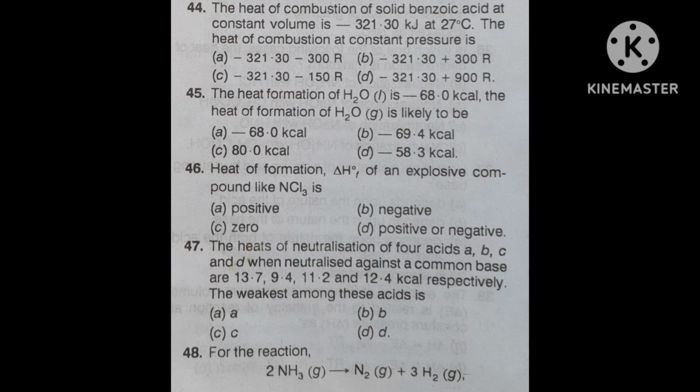Now I am telling you. H2O is liquid, and now you are converting it into the gaseous state, H2O gas, from liquid to gas. Correct?